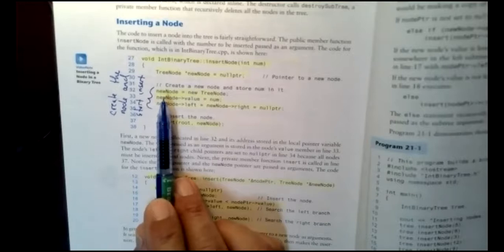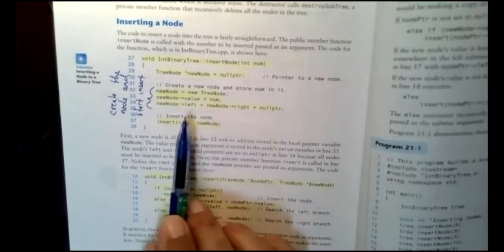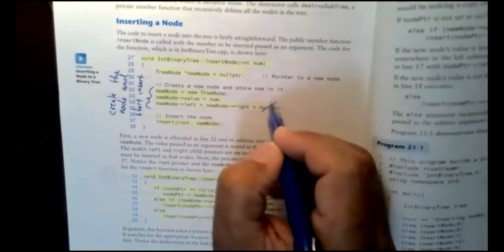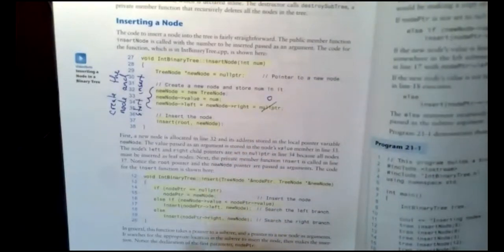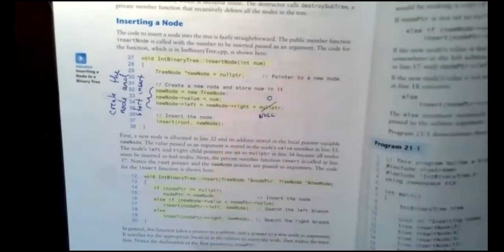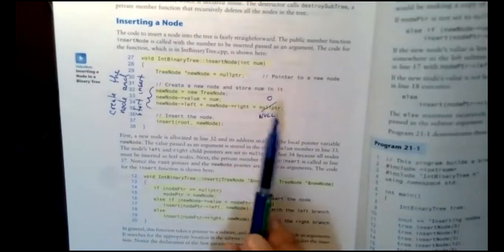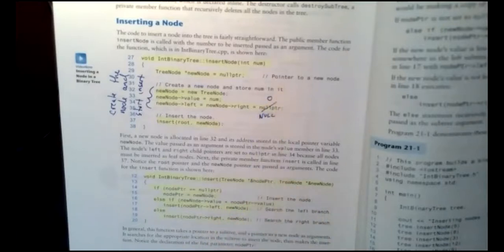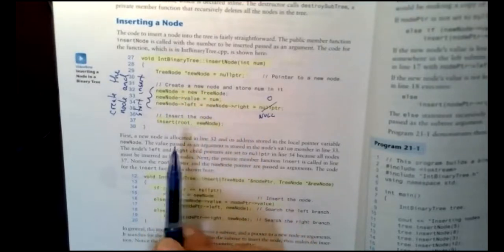I'm just creating the node. The node has the value, and I have left and right both going to null pointer. Again, there's an option to make that 0. That seems to work better on all versions of Dev C++. Some want null pointer, some want NULL in all caps. I think my machine doesn't work with null pointer, so I just double click and make them zeros when you submit them to me.